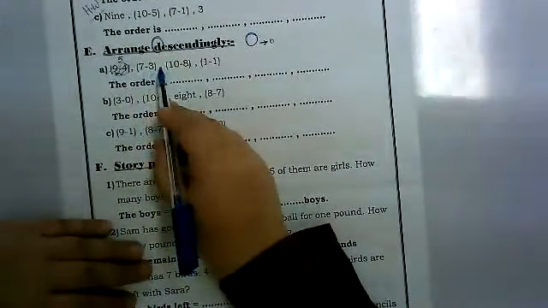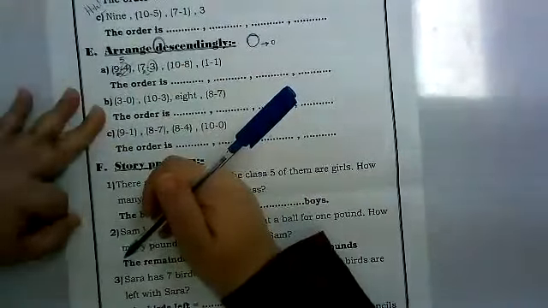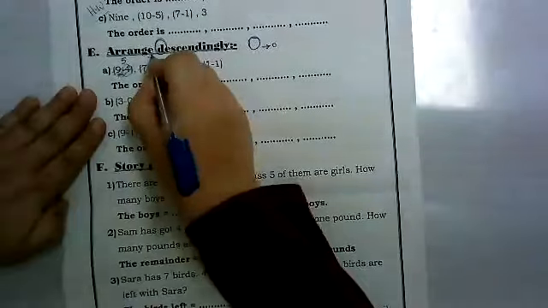7 minus 3. 3 is the smaller. So after 3, we count after the smaller. After 3, 4, 5, 6, 7. So they are 4. We don't need this anymore. Cross it out and write 4 in a circle.